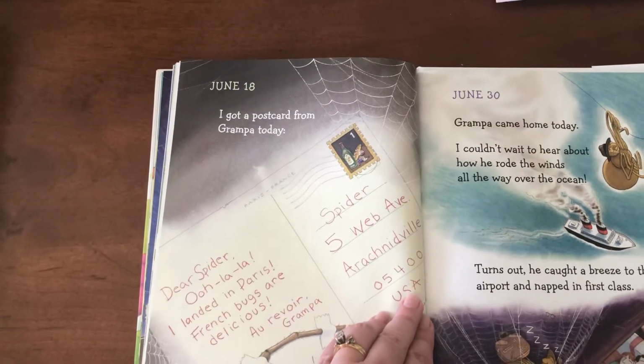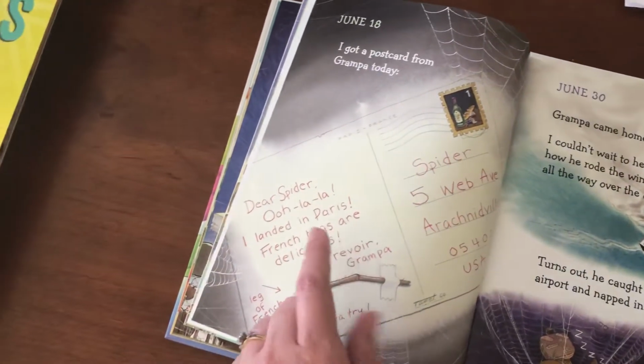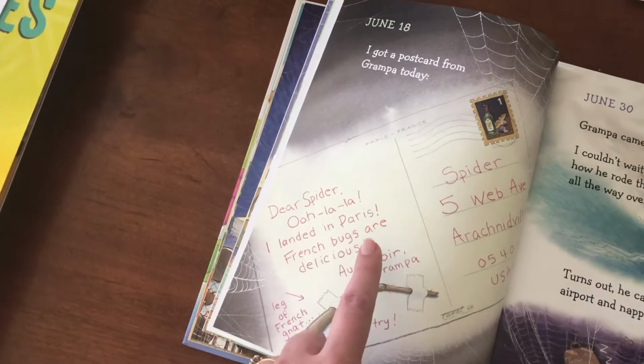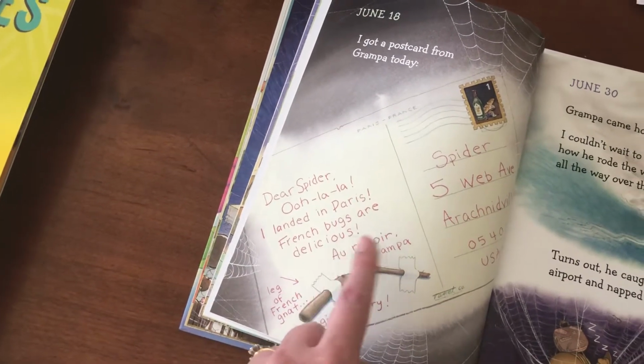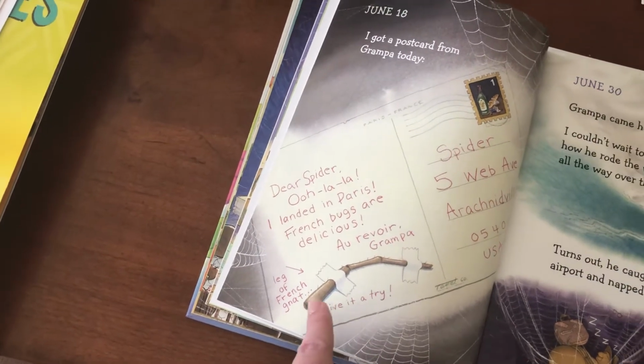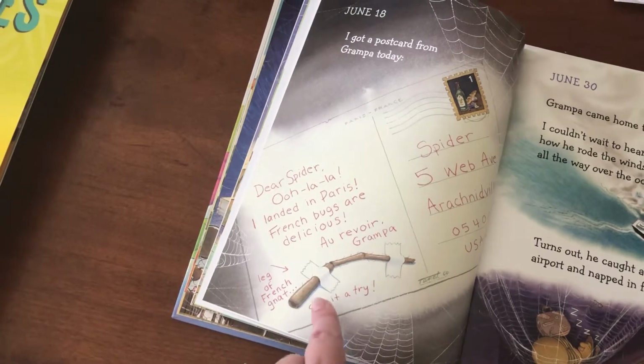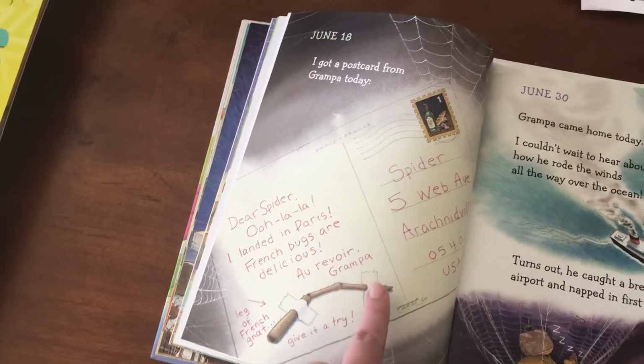June 18th, I got a postcard from Grandpa today. Dear Spider, ooh la la, I landed in Paris. French bugs are delicious. Au revoir, Grandpa. And here he taped a leg of a French gnat. Give it a try. Yuck.